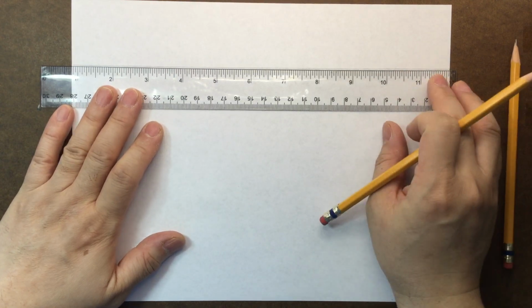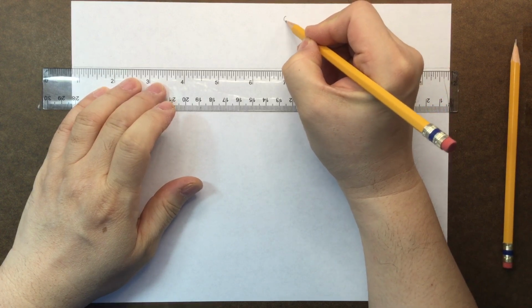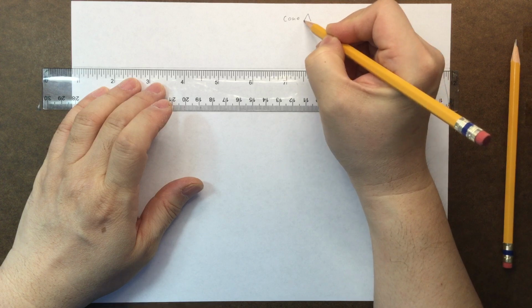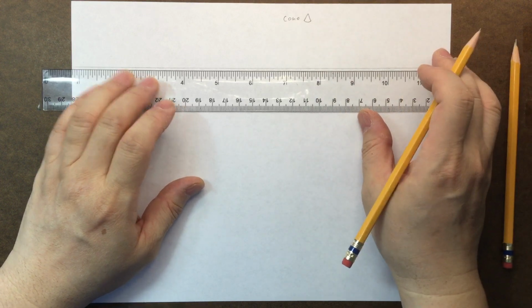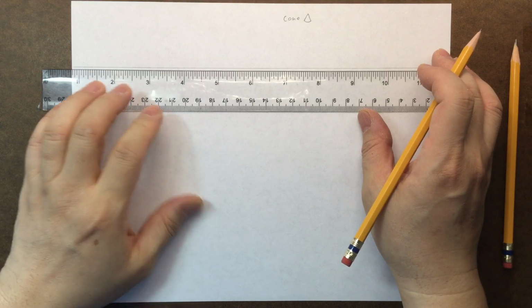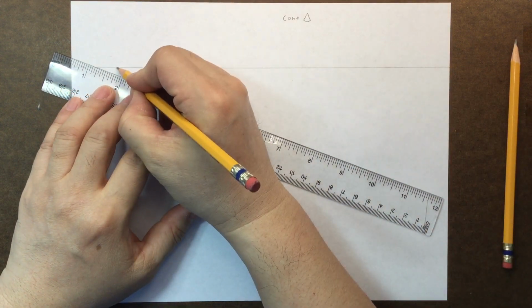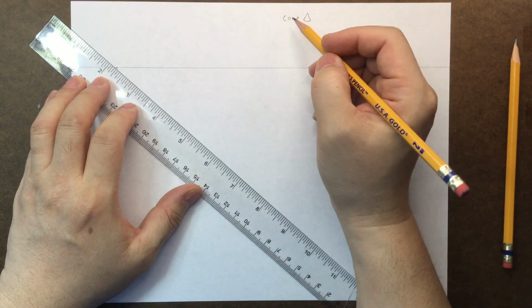Okay, today we're gonna practice how to draw cone shape, right? And also we're gonna talk about some common mistakes that we make when we are drawing the cone. So I'm gonna start with the mistake. So let's say you wanna draw.